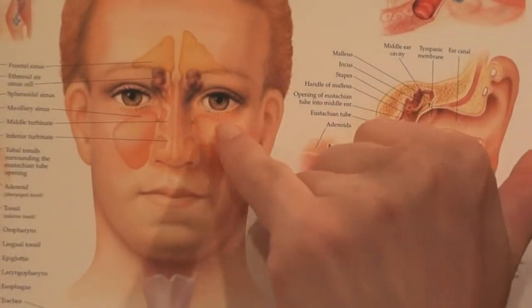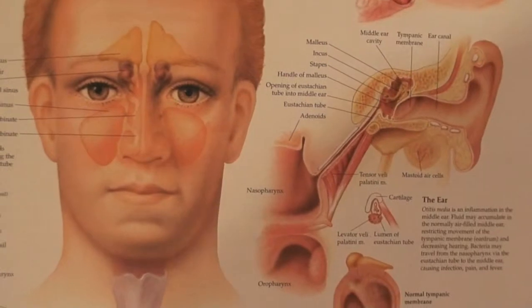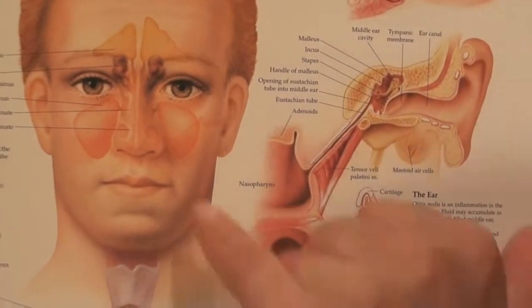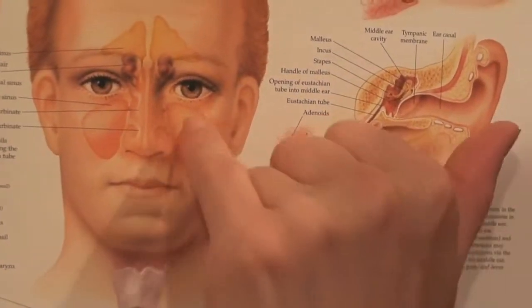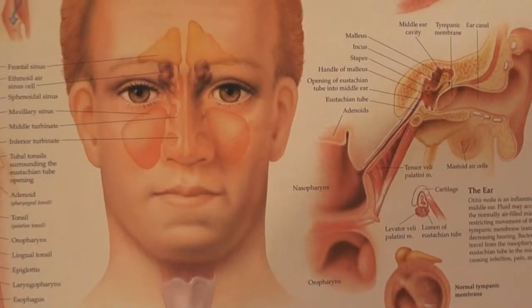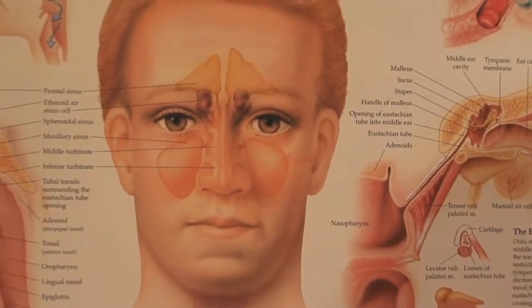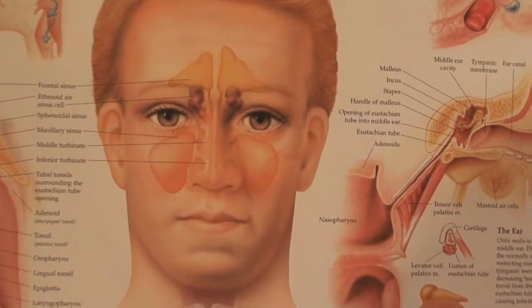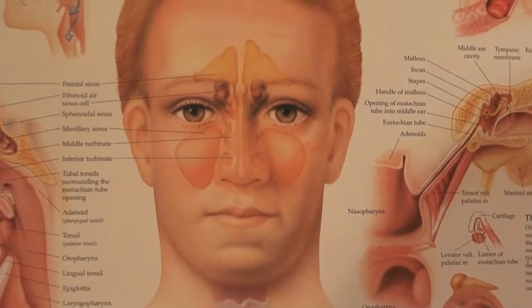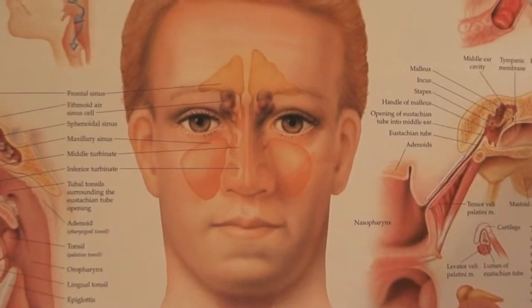You can see the main drainage hole for the maxillary sinus is actually up high. So when we're upright walking around during the day, this has to fill up all the way up to here before we really get much drainage from that. So that mucus sits in there all day. If we're in a dry environment, like an air-conditioned building, then that mucus tends to dehydrate and get kind of sticky and gel-like. Not a really pleasant thought, but that prevents it from draining properly.